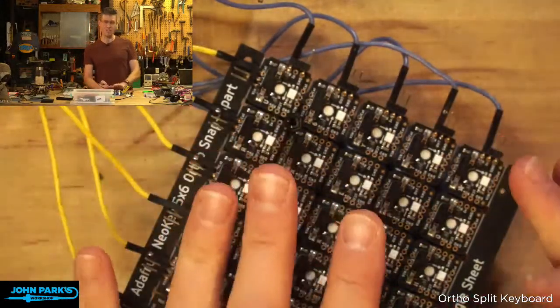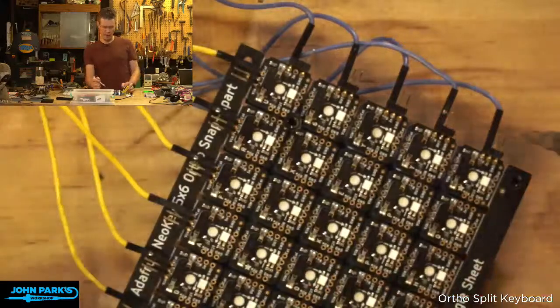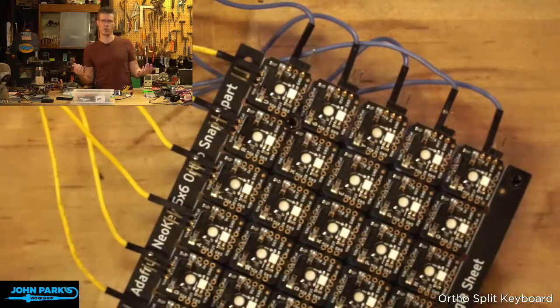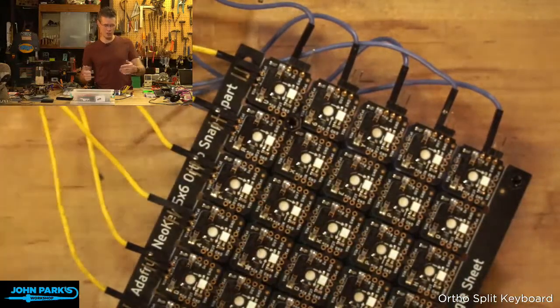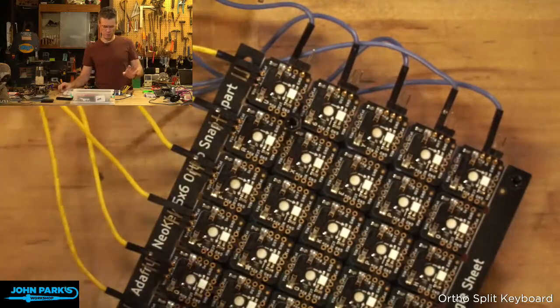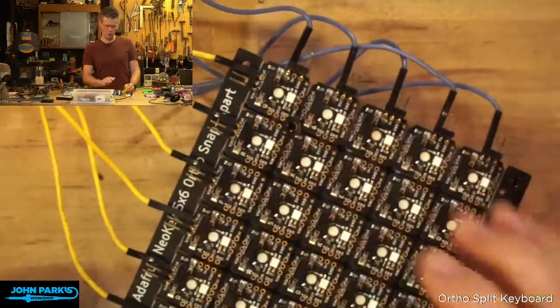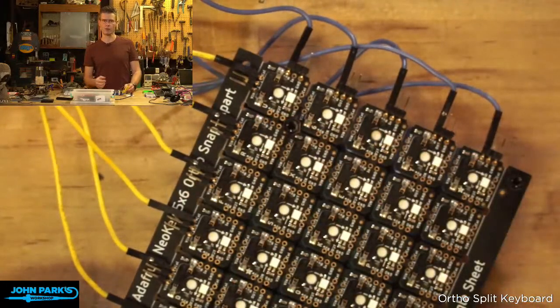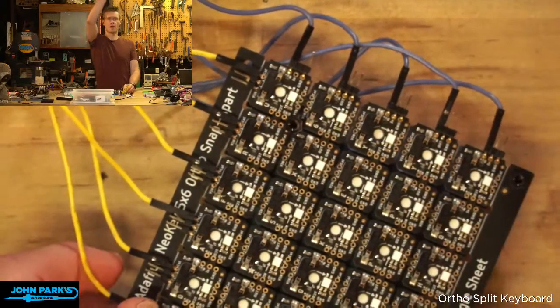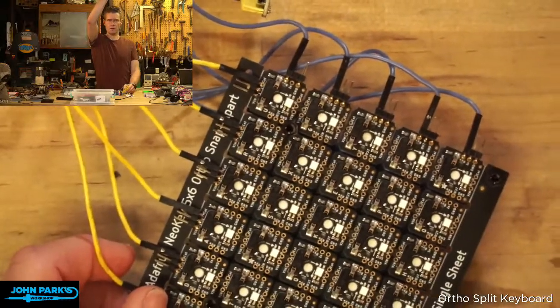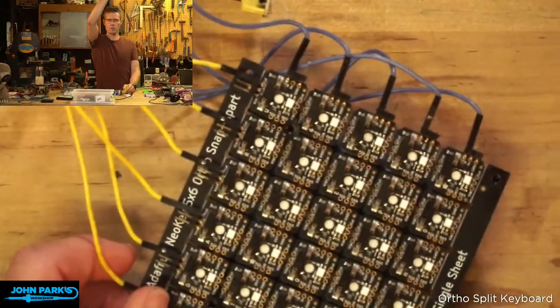If you were using two of these together, you could potentially run the out from one to the in from another if you had a reason to want a single NeoPixel object, but you can also just run two separate pins to two separate NeoPixel strips, which is what this amounts to, a 30 LED NeoPixel strip. Sorry, get that focus a little sharper.